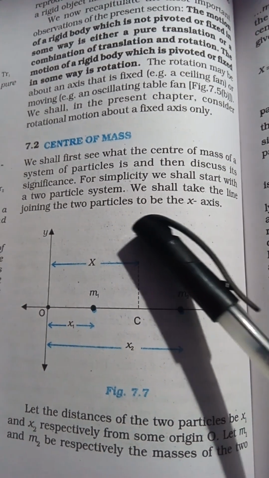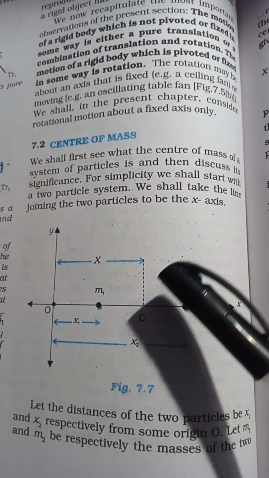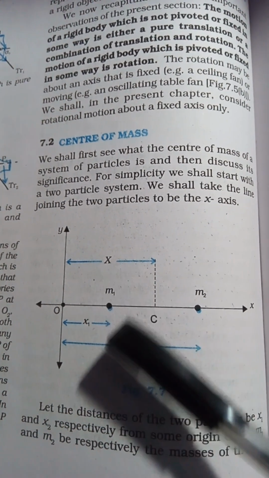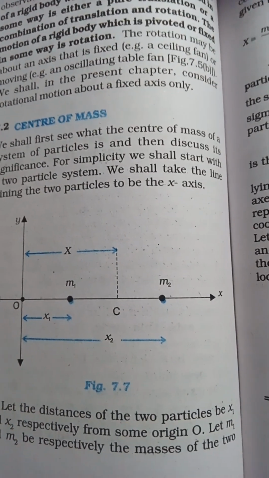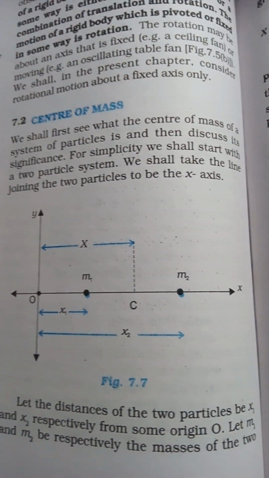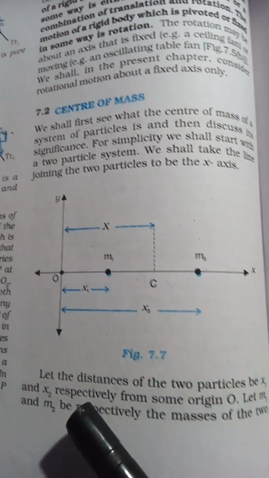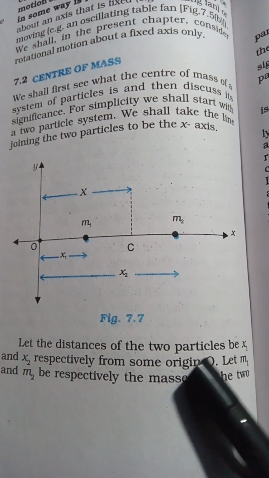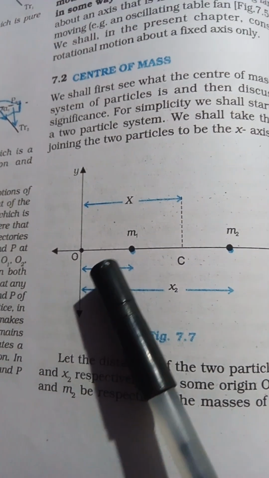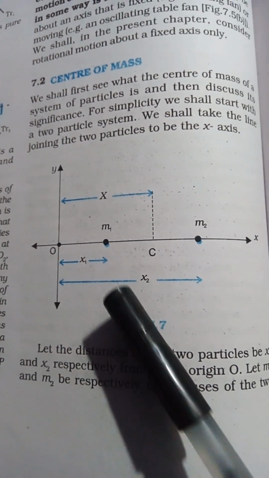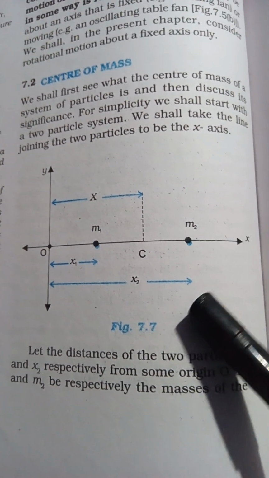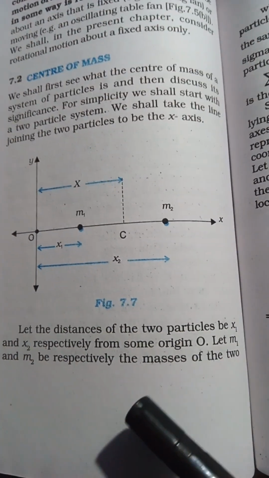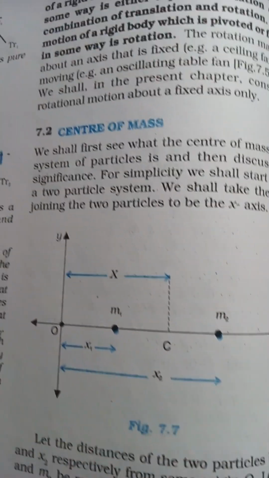We shall take the line joining the two particles to be the x-axis. Let the distances of the two particles be x1 and x2 respectively, and m1 and m2 the masses of the two particles.